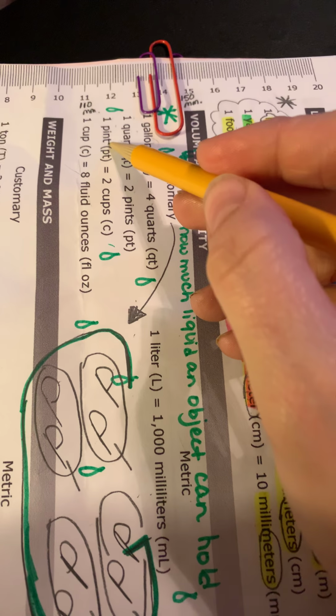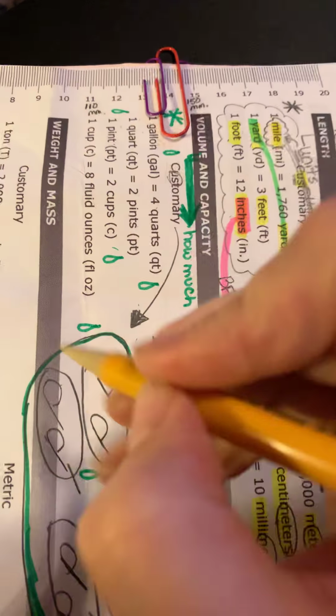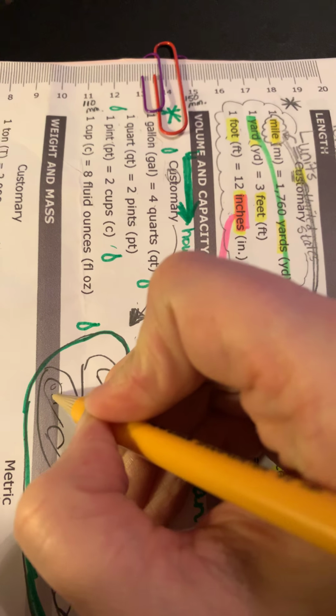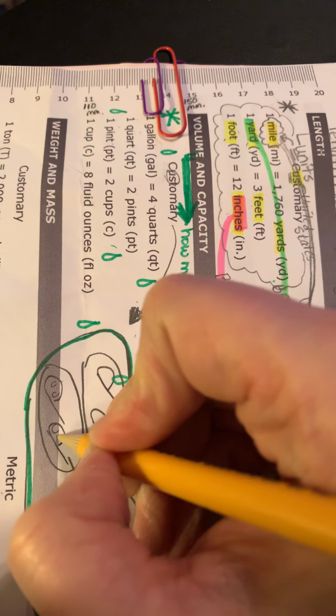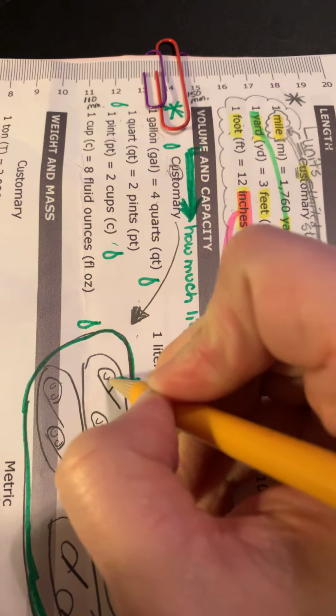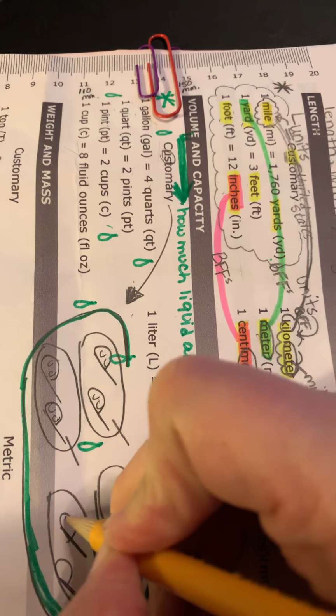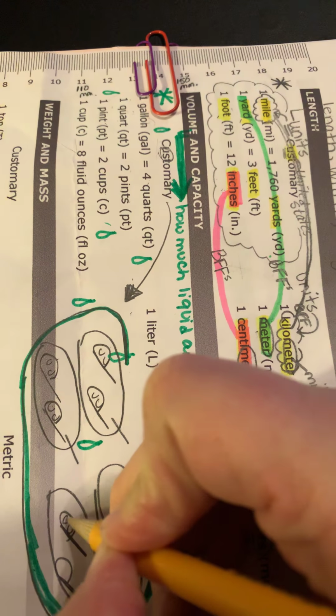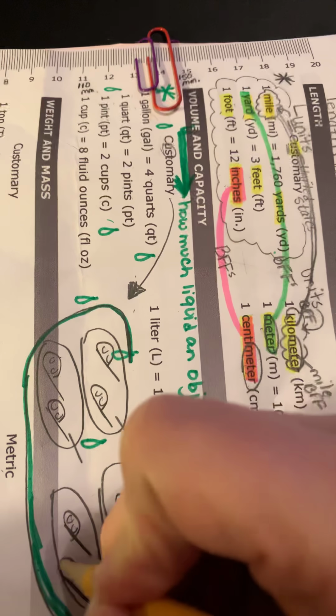A Q has 2 pints. A pint, a P, has 2 cups. So this pint holds 2 cups. That pint of ice cream is 2 cups. 2 cups from the cafeteria, that's 2 milk jugs, that's a pint.